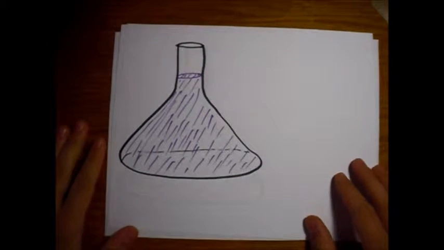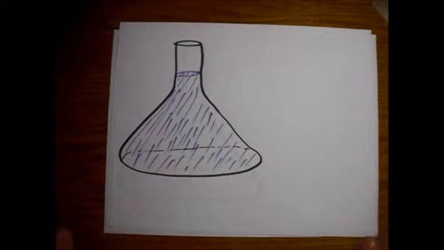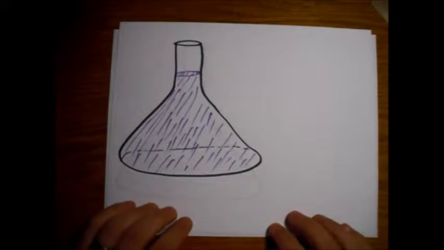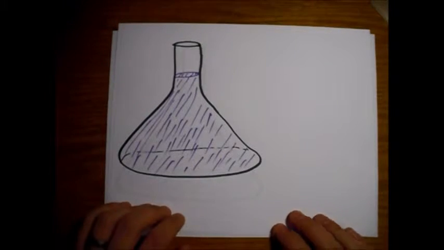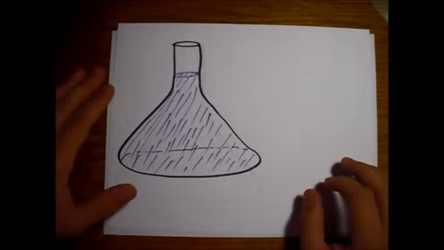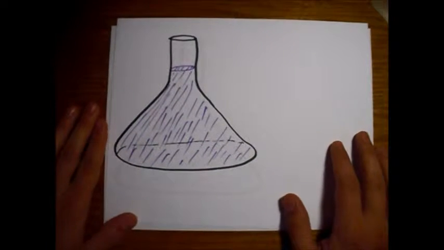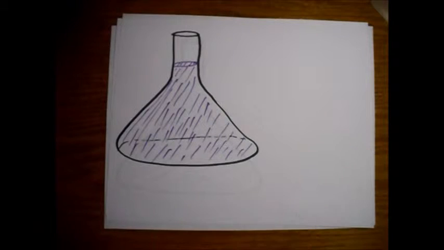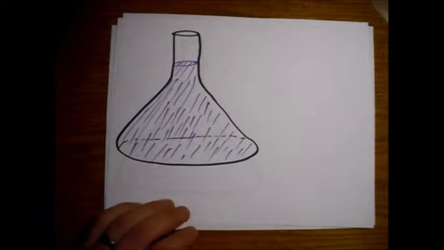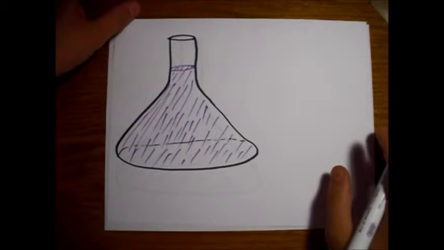Alright, so we're going to talk about a fairly counterintuitive problem, and that has to do with milk in a conical flask. I don't know if I've ever thought about it before, but here we go.